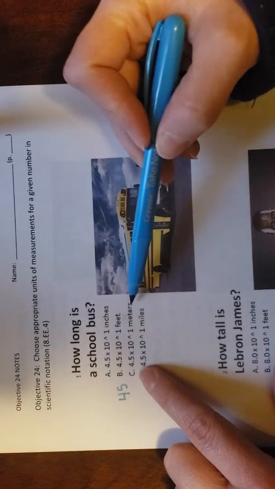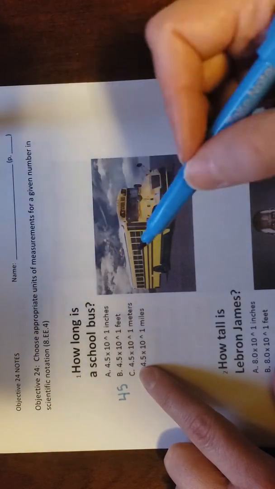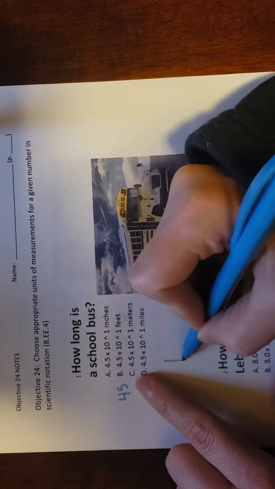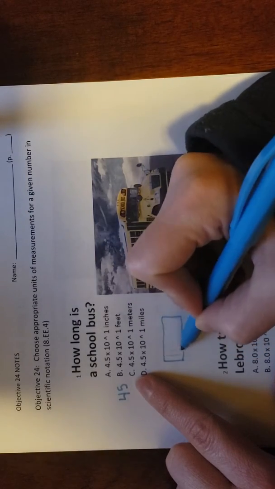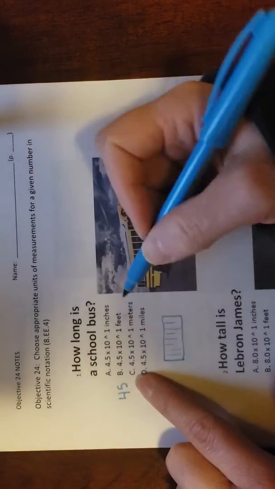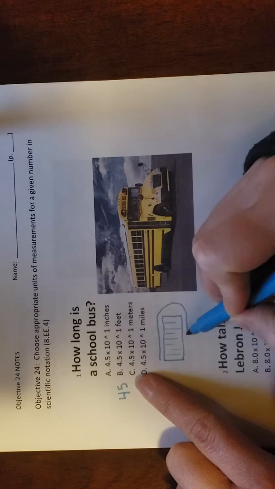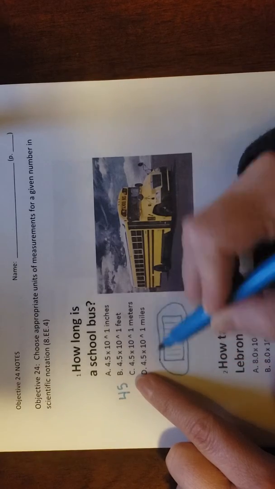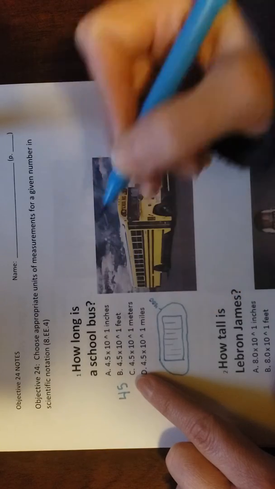The next one we have here is 45 meters. A meter, if you think of a football field, and these are the yard lines. There should be 10 if I was drawing it correctly. The track that goes around the football field, that's not perfect, is 400 meters.